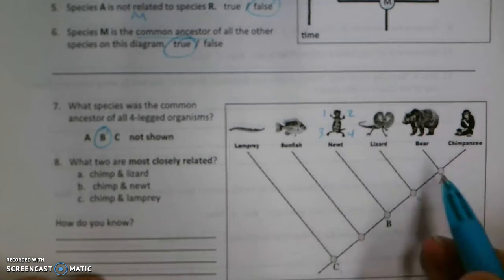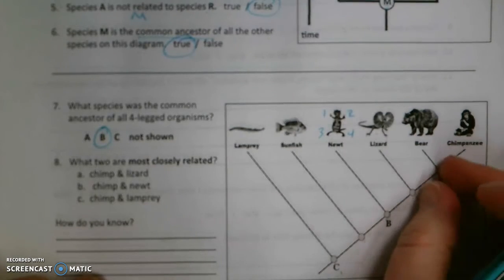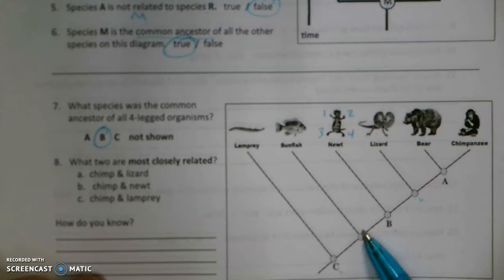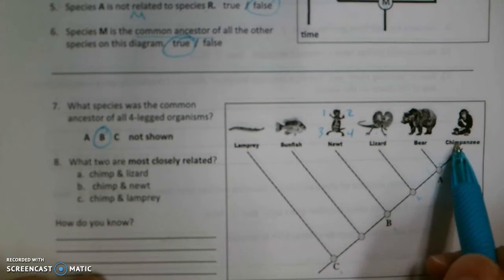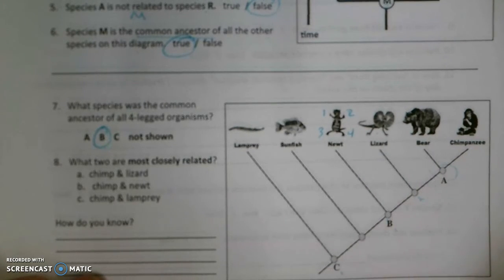Because the chimp and the lizard are most closely related, they are literally closer together on the chart. So they share all of these characteristics together, minus this one. This is the one that they do not share together. So that means that the lizard and the chimp are going to be the most closely related.